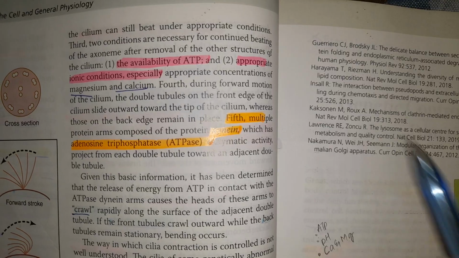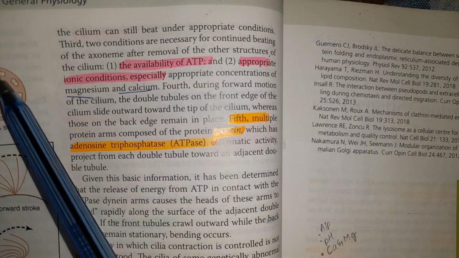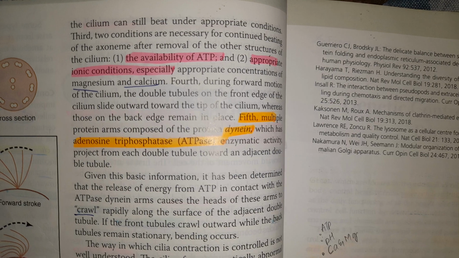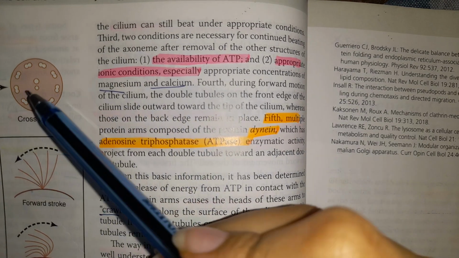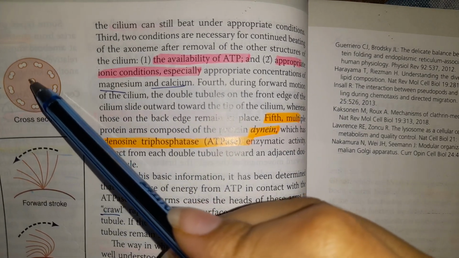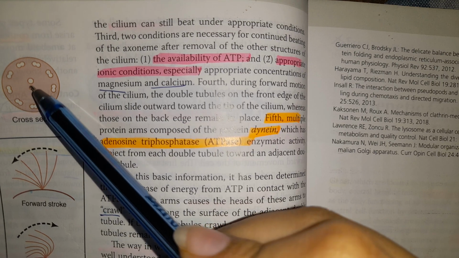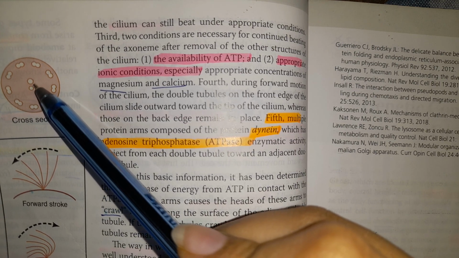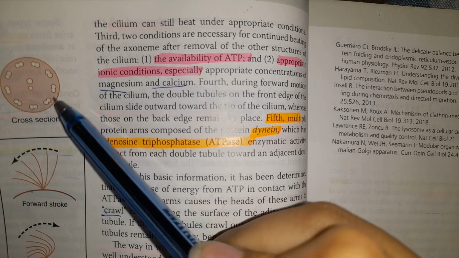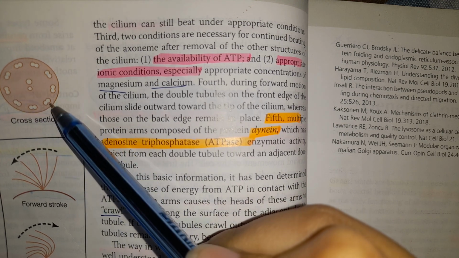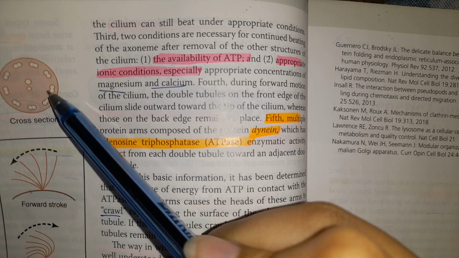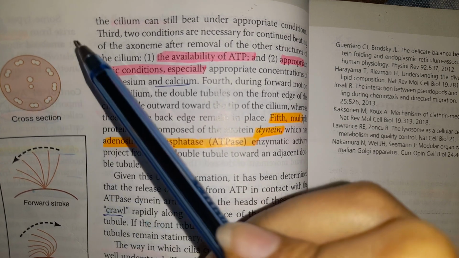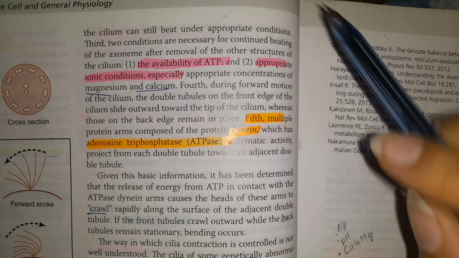We've also done the structure of the axoneme, which consisted of 9 peripheral doublets and 2 central singlets. The main action is that the central singlets receive the signal and transmit it via the radial spoke to the peripheral ones, which interact with each other and crawl on each other via the dynein arm, as a result of which we have a whip-like motion of the cilia.